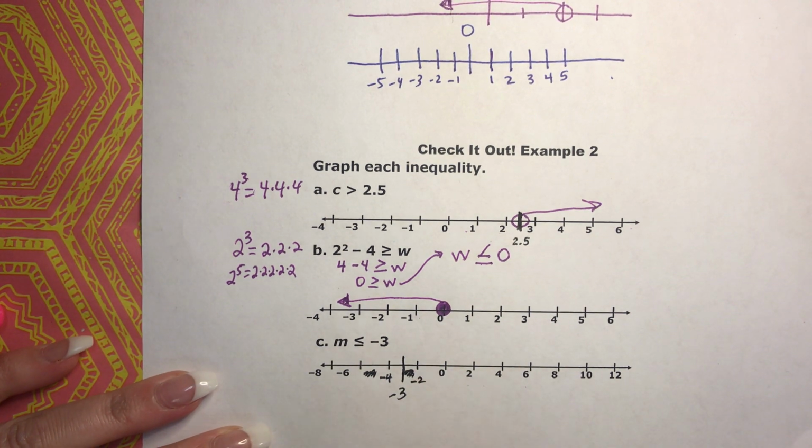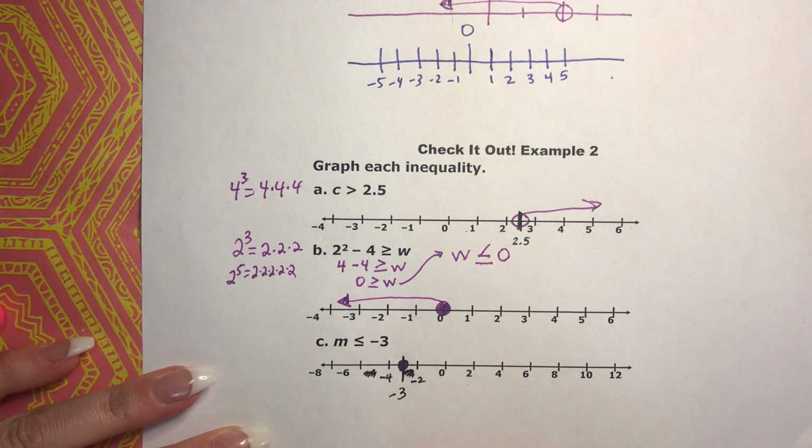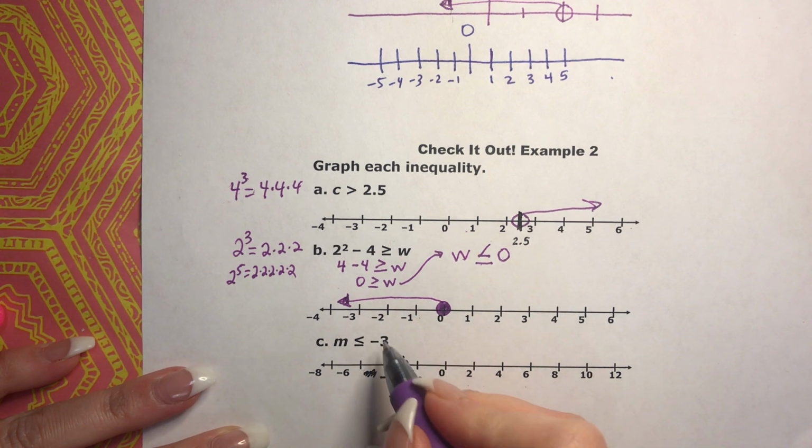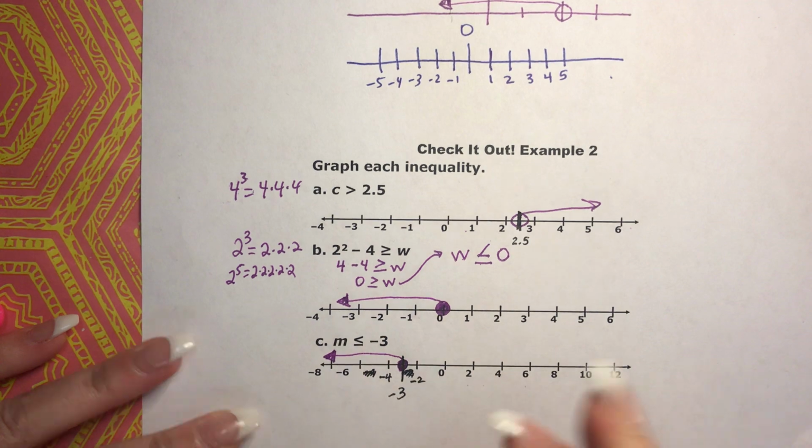Is it going to be an open circle or a closed circle? Well, it's m is less than or equal to, so it can equal -3, which means it's going to be closed. That closed circle represents that it can equal. And then all the numbers that are less than -3 are this way. So there are all the solutions.